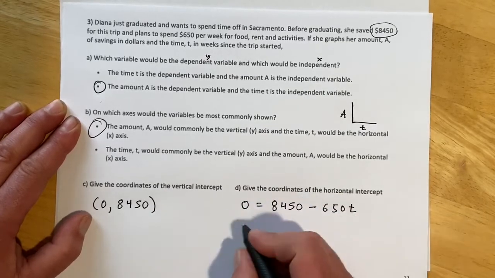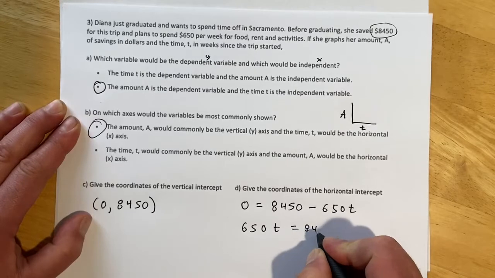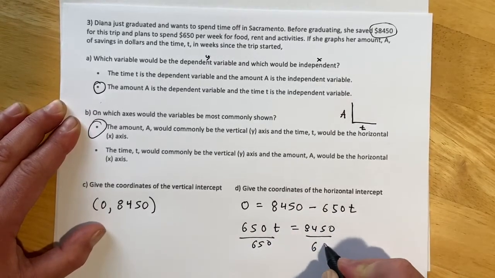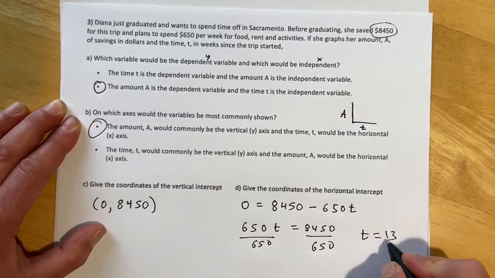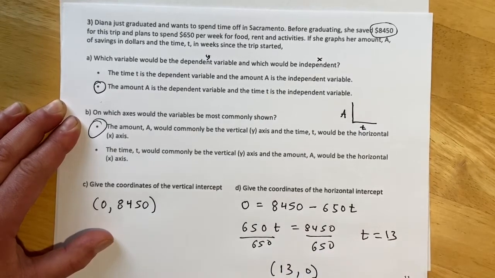So I'll bring this over, and then divide over the 650. It looks like T comes out to 13. And so that would be 13, 0.